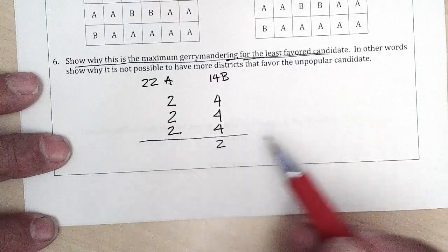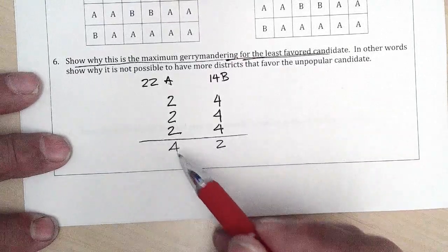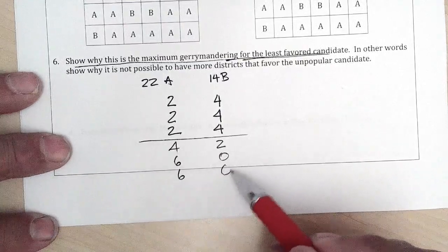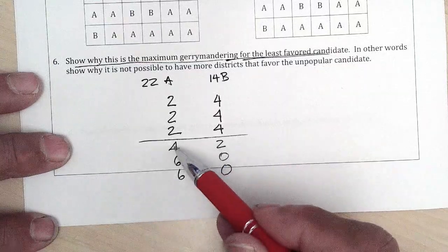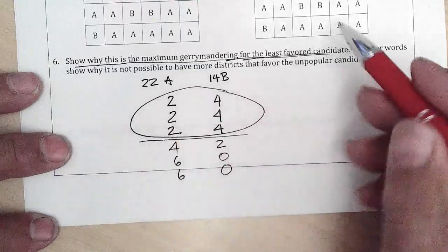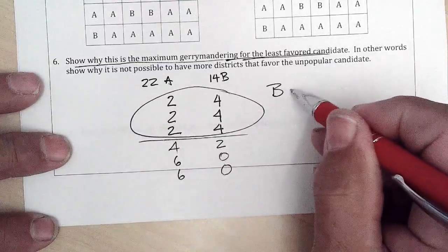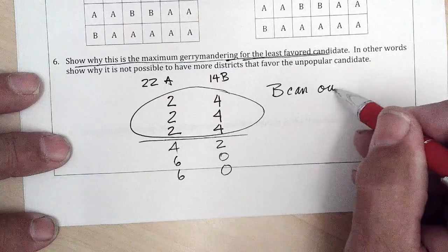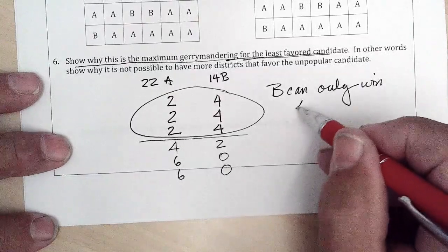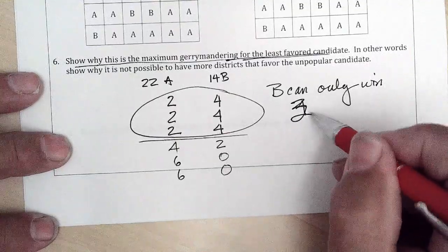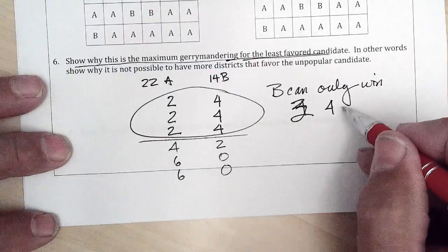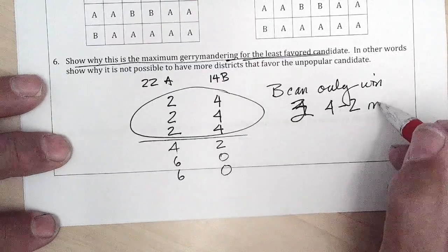So B can't win anymore. And A will have the 4, and then it'll be 6 and 6 and 0 and 0. Or I can have 5 and 1 and 5 and 1. But B can only win 4. Win 3 districts with a 4 to 2 margin.